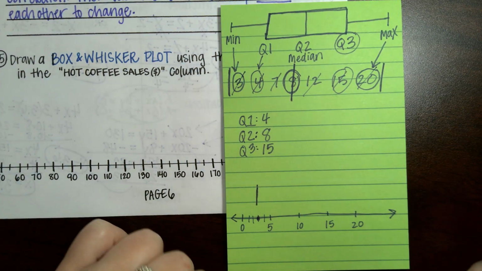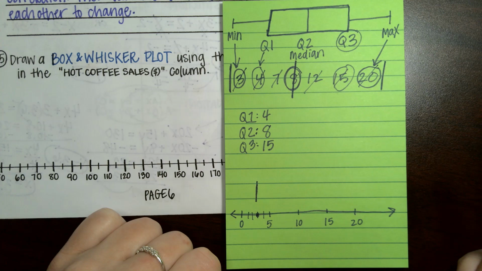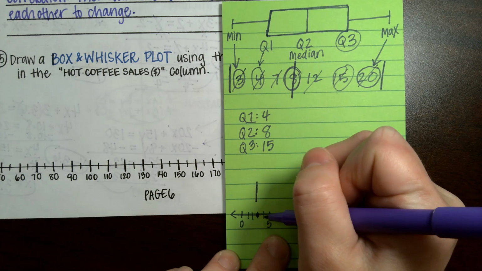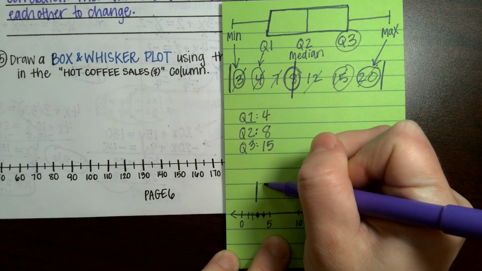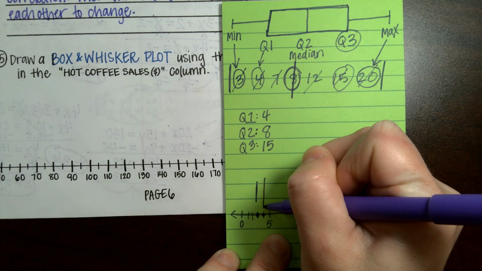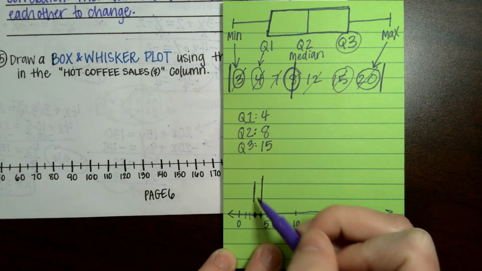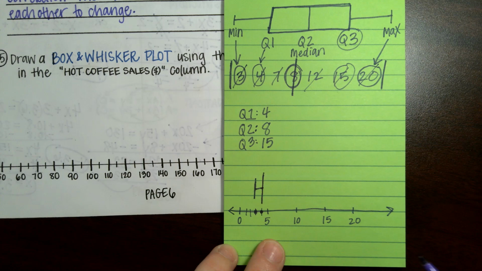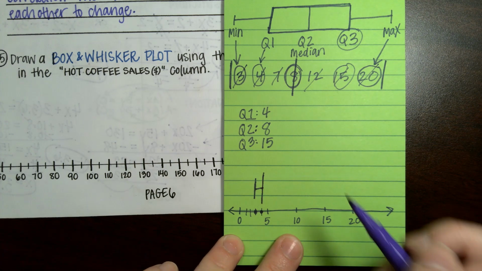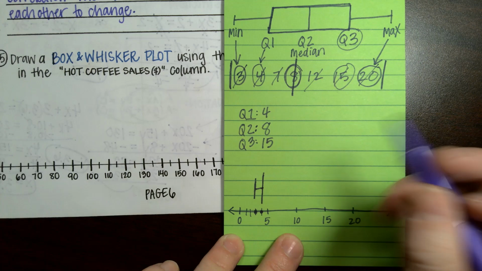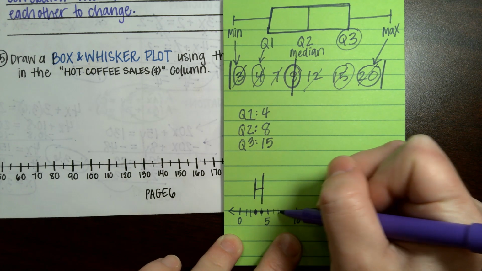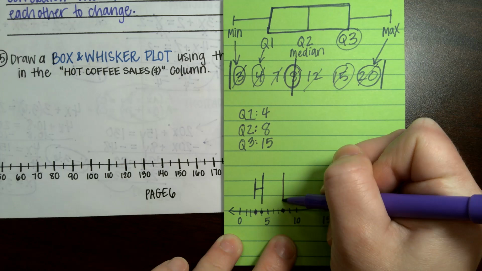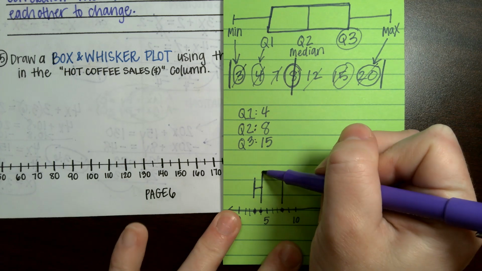Where was Q1? 4. So it's really close together. 4 is where we would put the edge of our box, and you see there's that whisker. Where's Q2? Q2 is 8. So 5, 6, 7, 8, 9. There's 8. I'm going to draw my middle line of my box.